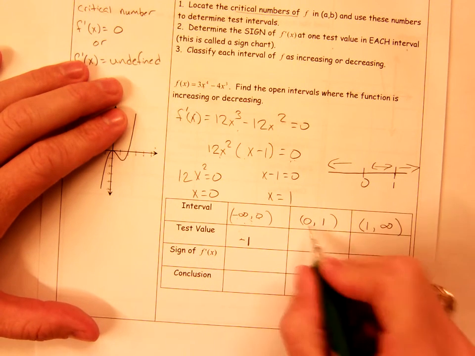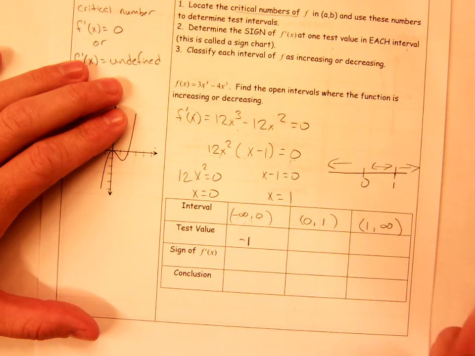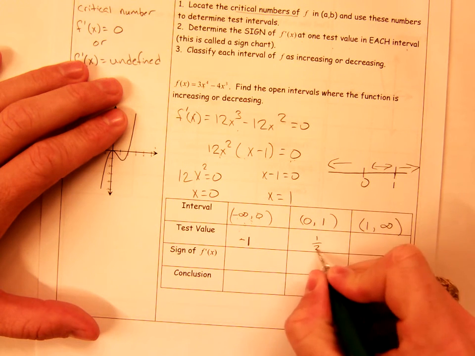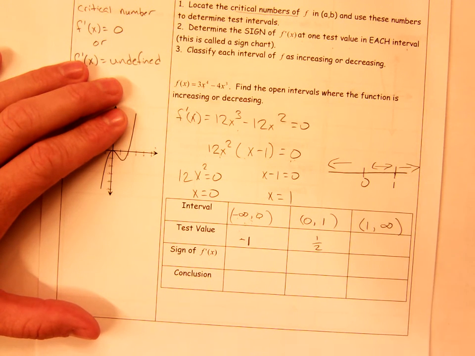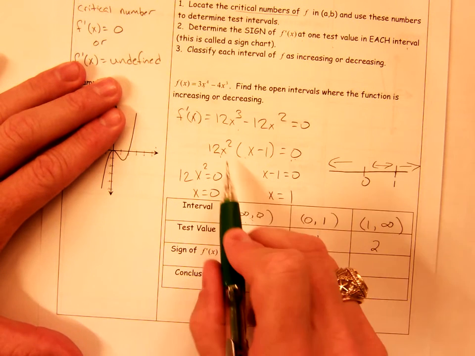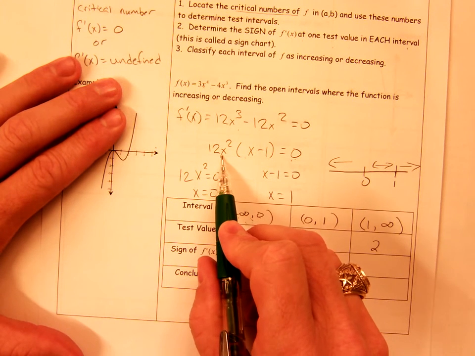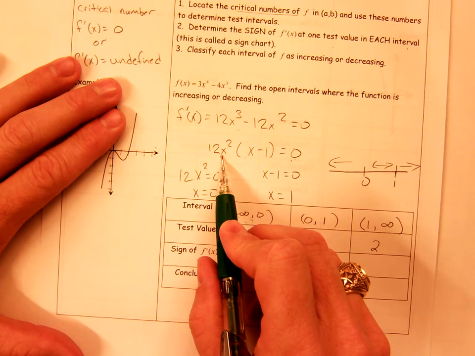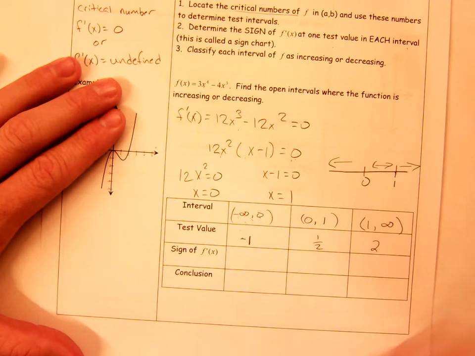What about from 0 to 1? 0.5. Put in 1/2 there. And then what about from 1 to infinity? Let's pick 2. That one's pretty easy. So what I'm going to do is plug in, and I really don't care what the value is. I care about the sign. I want to know if it's positive or negative.